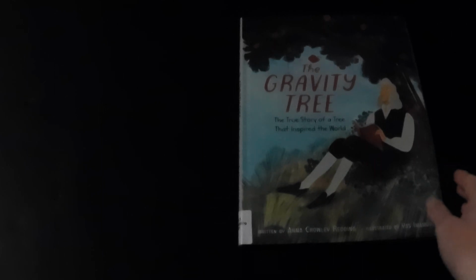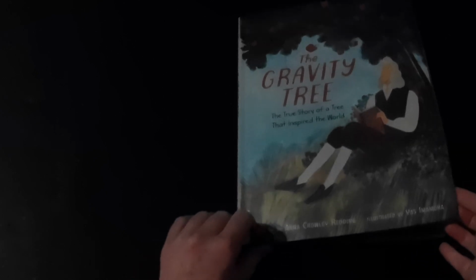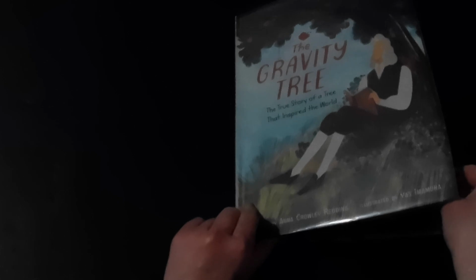Today we're reading The Gravity Tree, the true story of a tree that inspired the world. Written by Anna Crowley Redding, illustrated by Yas Imamura.